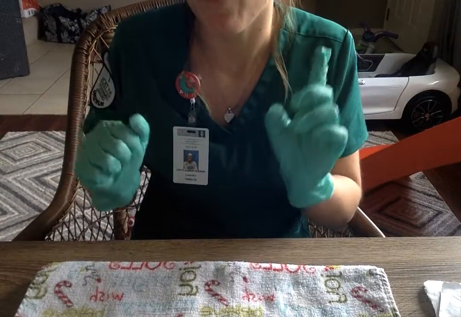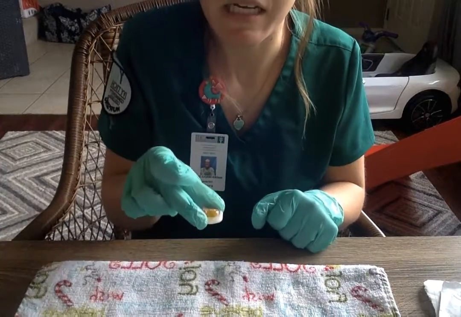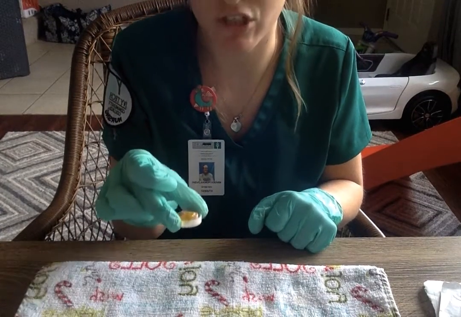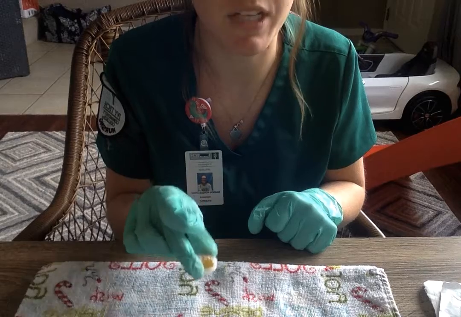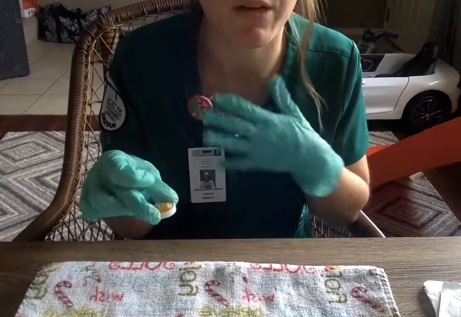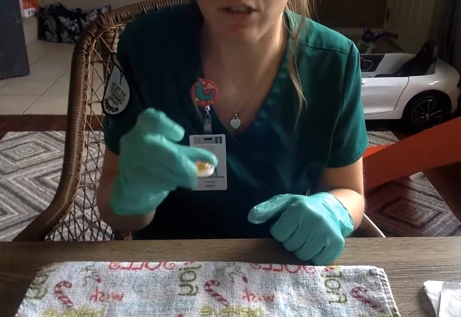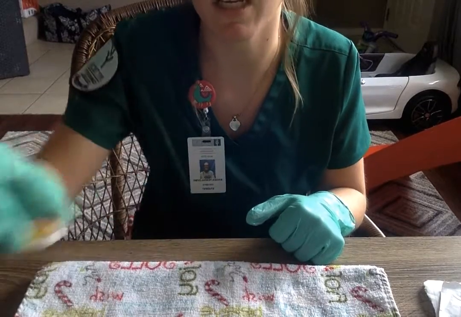And also too, before I would give my patient his medication, I would just look back at the MAR one more time to just double check. That's a personal preference for me. I just want to make sure I'm giving my patient the right medication.